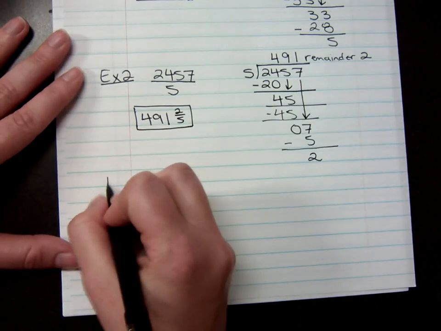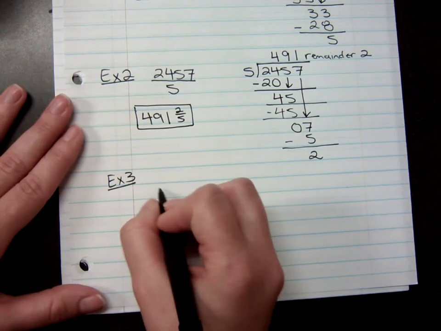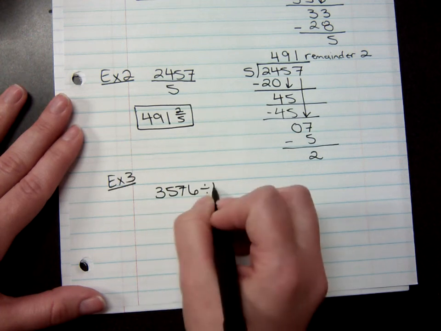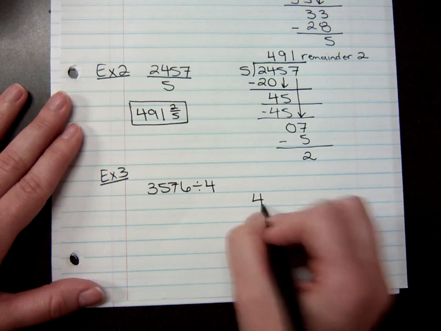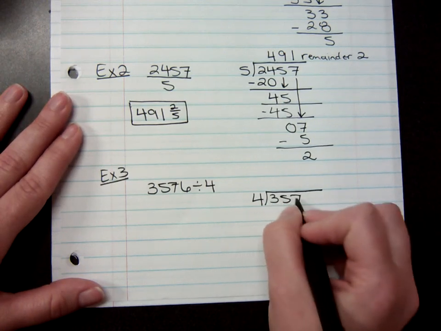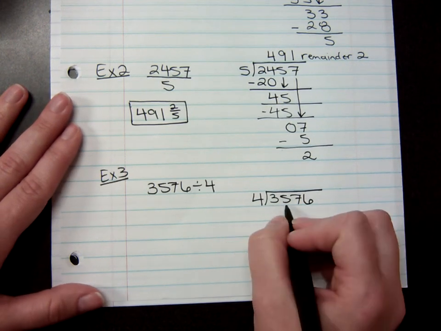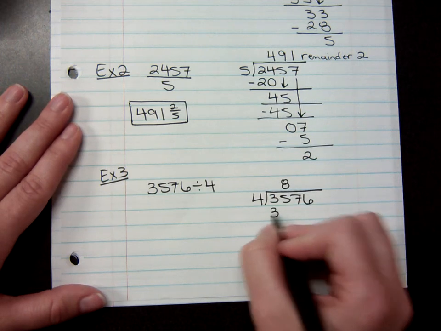Let's do it one more time. If I had 3,576 divided by 4, I would put 4 on the outside, 3,576 on the inside. 4 goes into 35 8 times. 8 times 4 is 32.